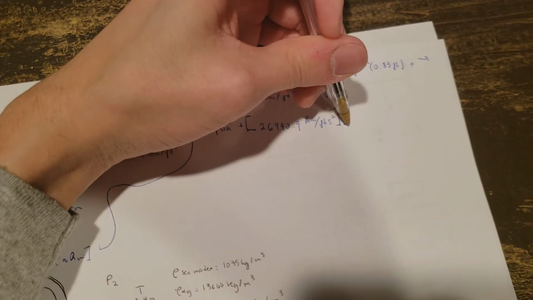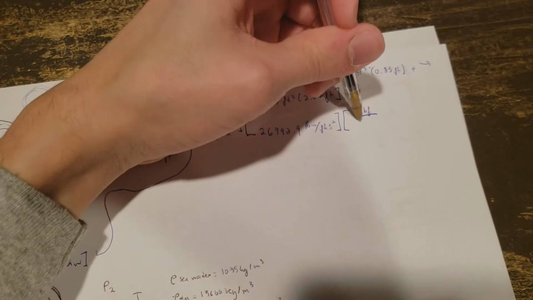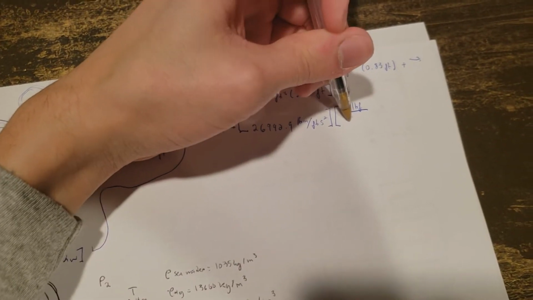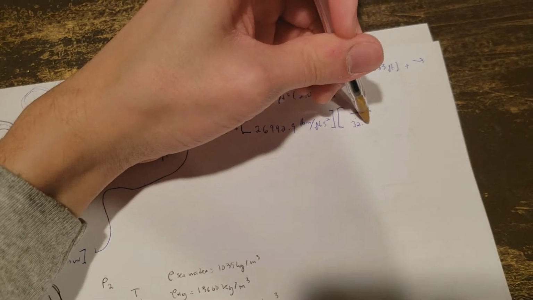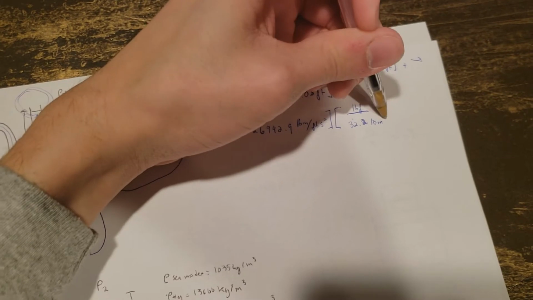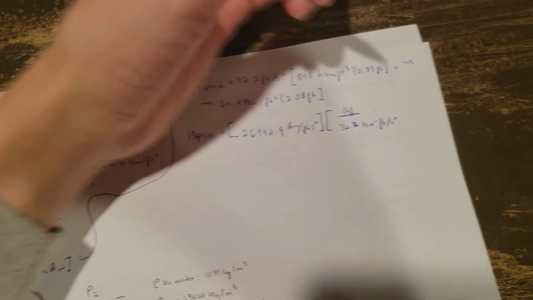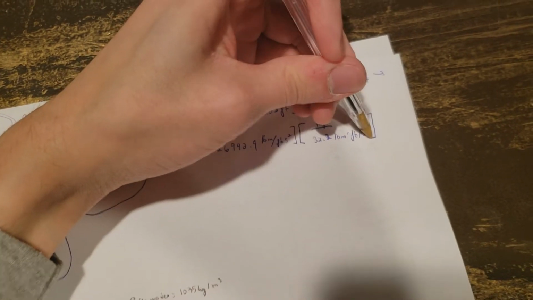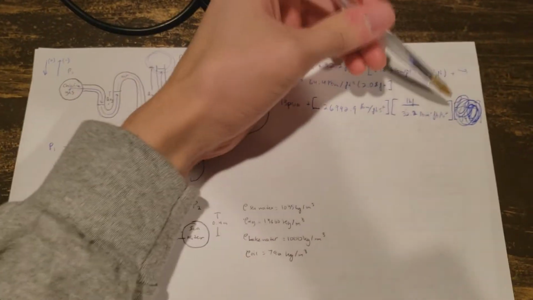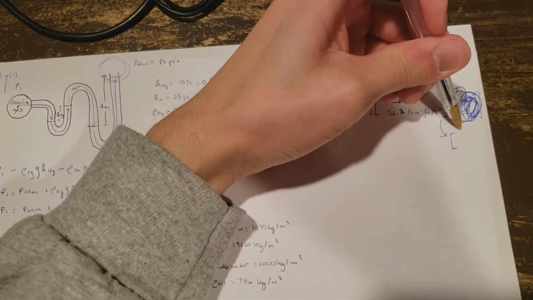And we have a little conversion here. In 1 pound force, there are 32.2 pound mass feet per second squared. And then our final step, I'm sorry that this is so crazy.